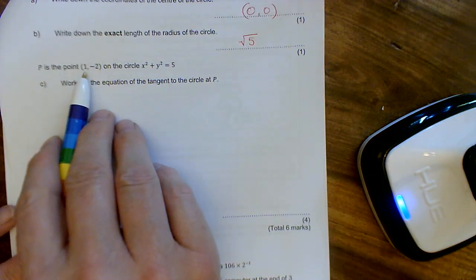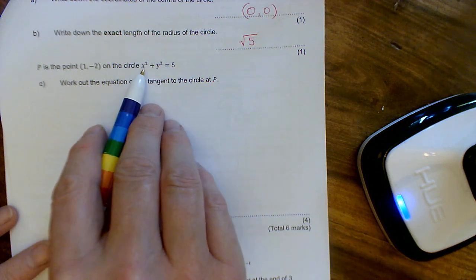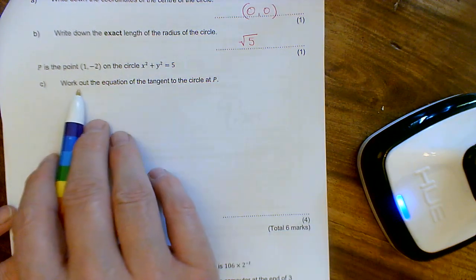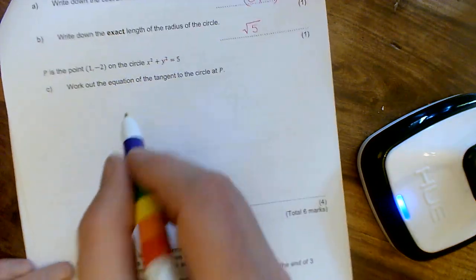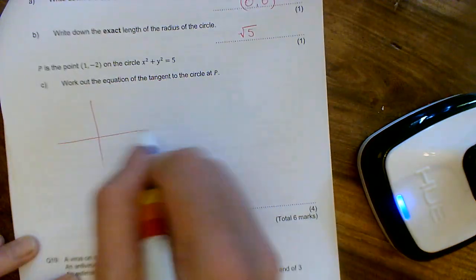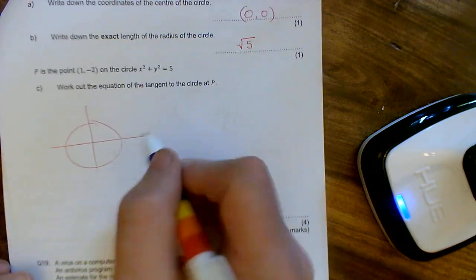Point P is on the circle at 1, minus 2, on the circle x squared plus y squared equals 5. Work out the equation of the tangent of the circle. So there's a bit of work going on here. We're starting to get into the harder questions now. So let's have just a quick sketch. So we've got this circle here where it's got a radius of root 5.